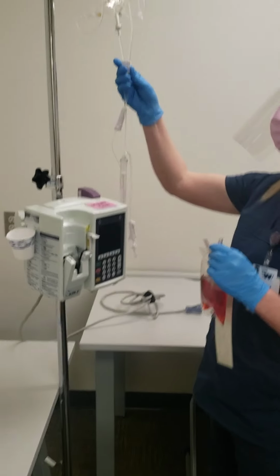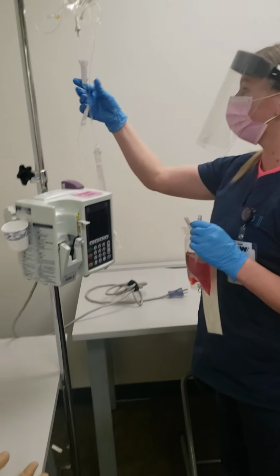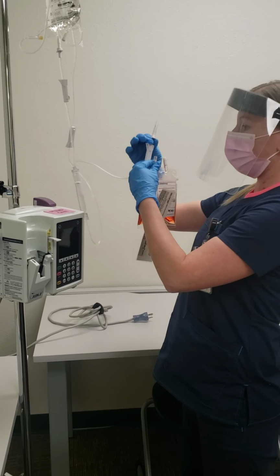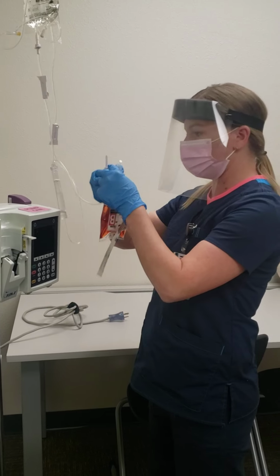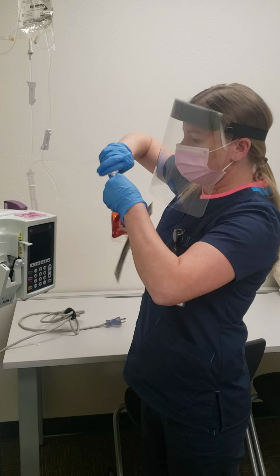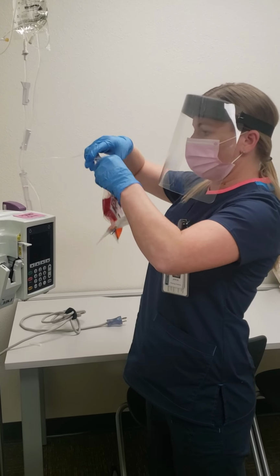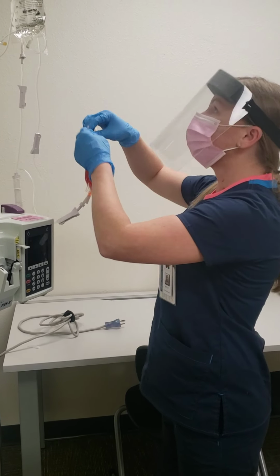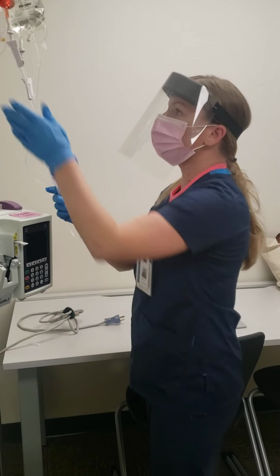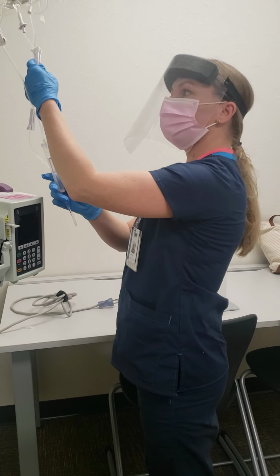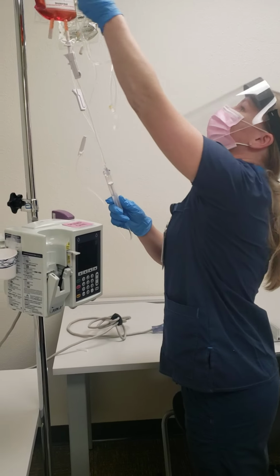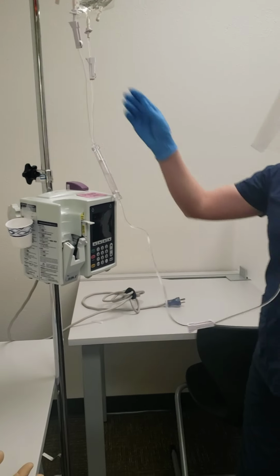So I want to make sure that all of these are closed. Okay, perfection. Okay, and I'm just going to go ahead and spike this bag. Okay, so I want to just double check again that my normal saline is closed. And I'll go ahead and open this clamp.